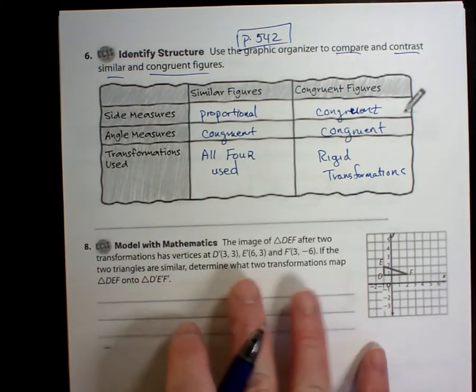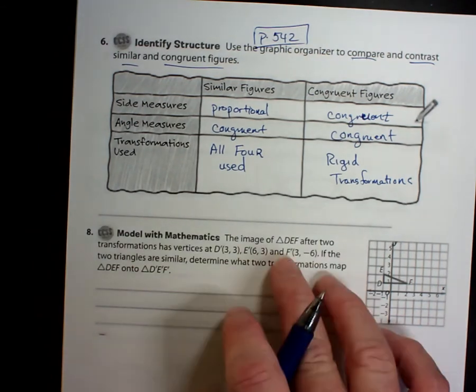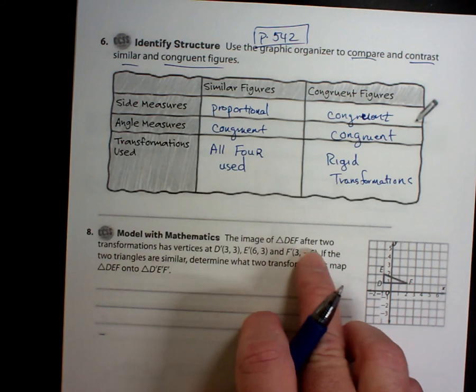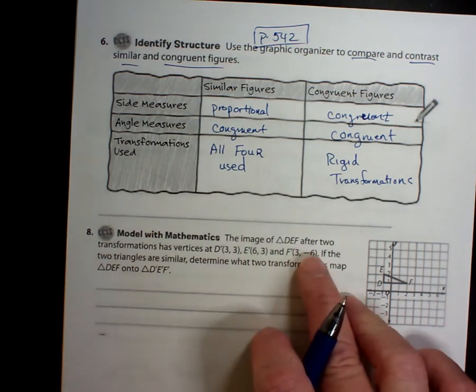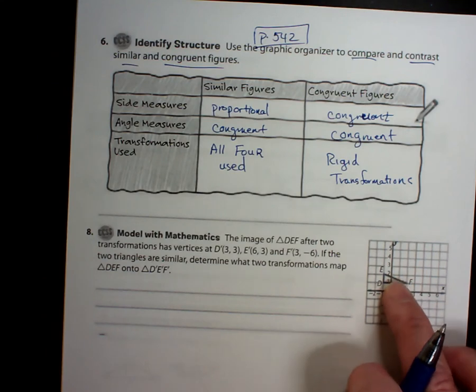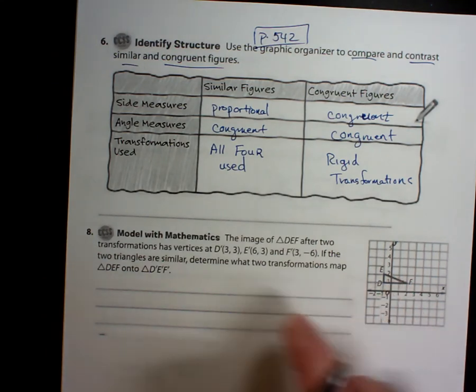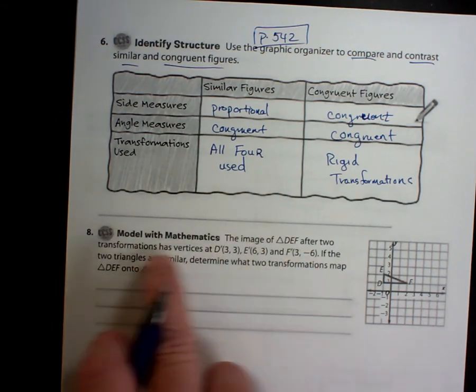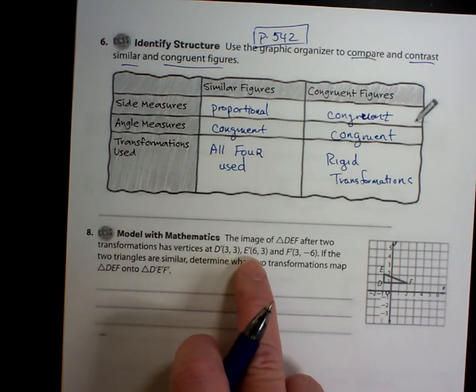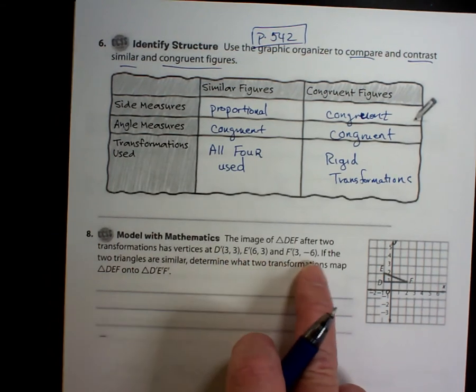Okay, and then we do a little modeling with mathematics. Here's an image. This is an image of triangle DEF after two transformations. So this guy right here is an image, and you're going back in thought, backwards, trying to go back. How do I get to the pre-image? Well, they actually give it to you. It said it went two transformations. Vertices D prime 3, 3, E prime 6, 3, and F prime 3, negative 6.